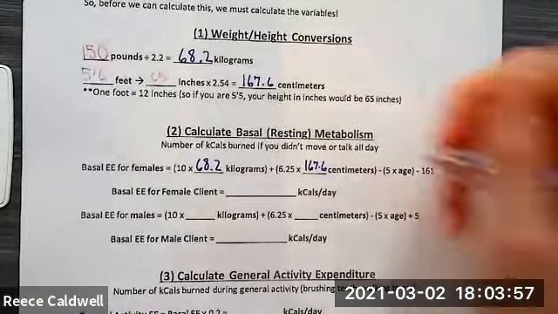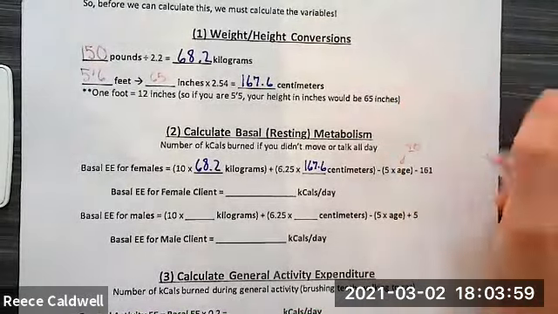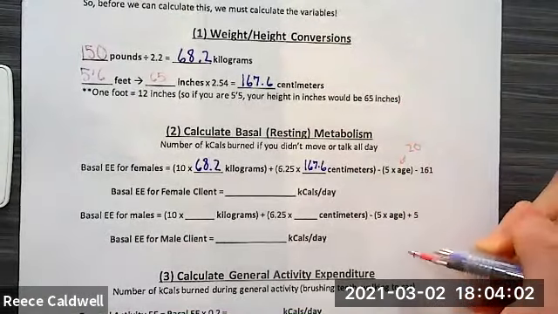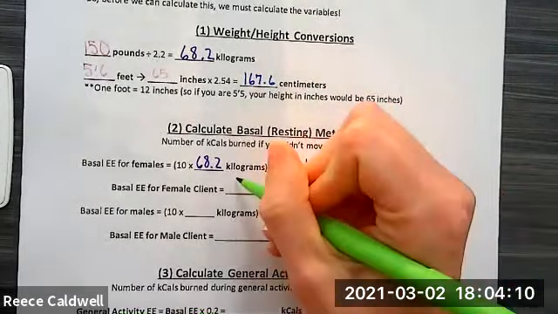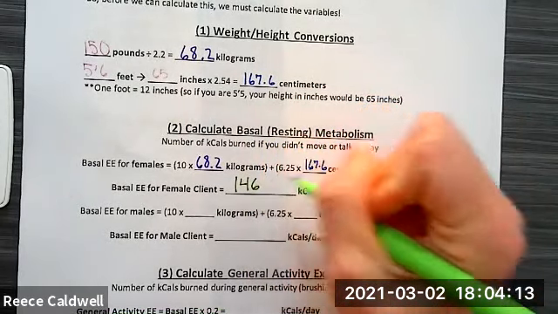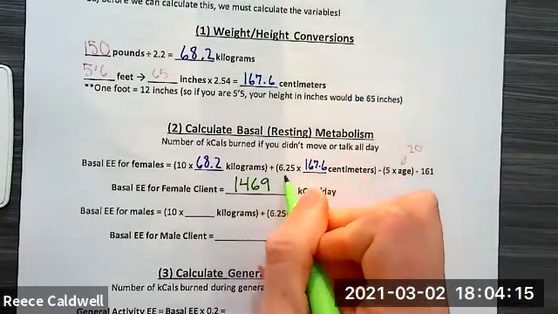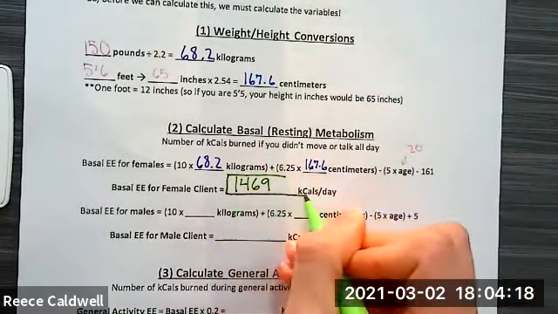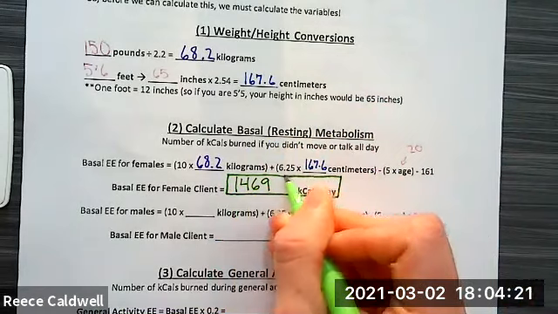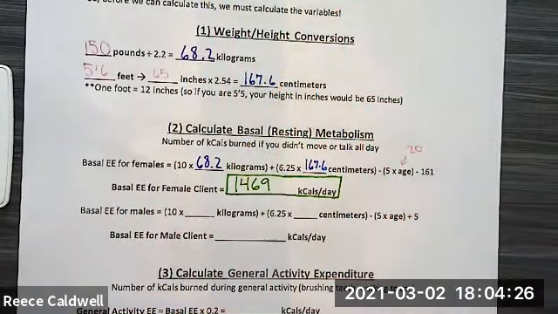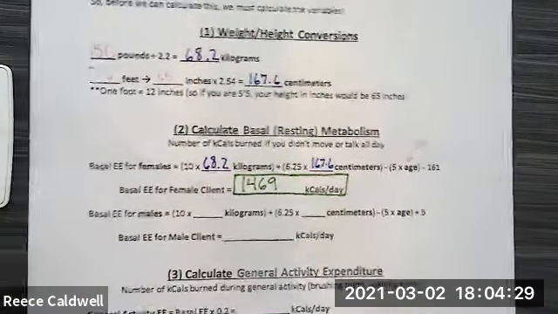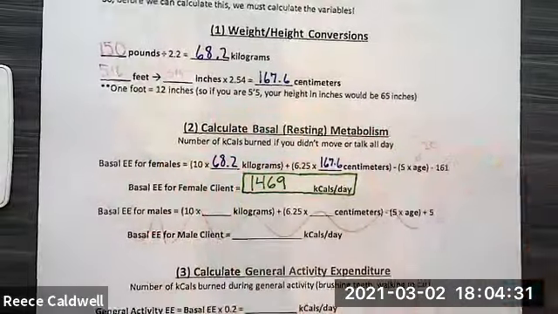And then we are going to plug in her age, which we said was 20 years. And for females, we're going to subtract 161. Males, you get to add 5. So once we plug into our calculator, we are going to round out to 1,469 kcals per day. So if Kai were to lay in bed all day and not move at all, this is how many calories her body would burn to keep her breathing, to keep her heart pumping, and all of those other bodily functions. So again, Kai is not a male, so we will not use that calculation.